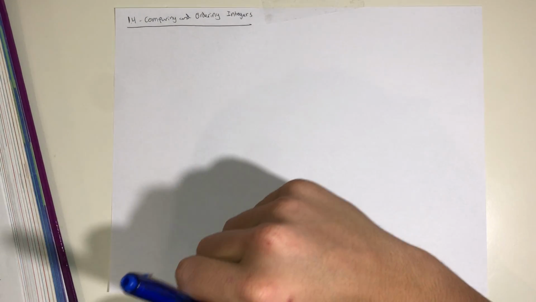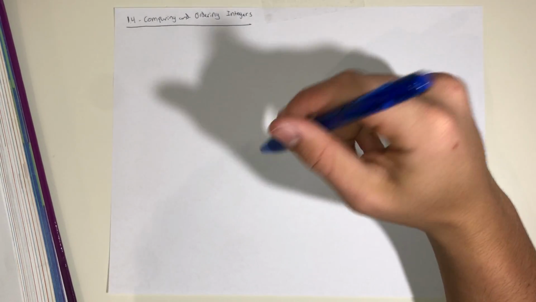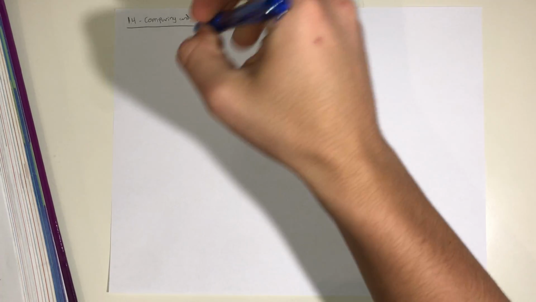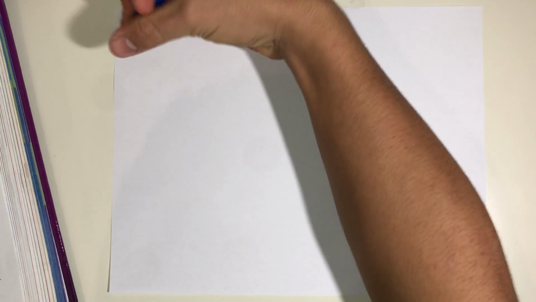Lesson 1.4 is about comparing and ordering integers. So before we know how to compare and order them, we have to know what an integer is.